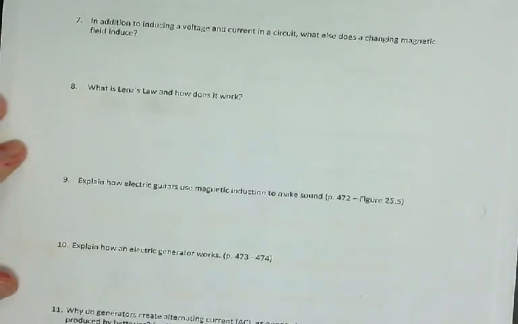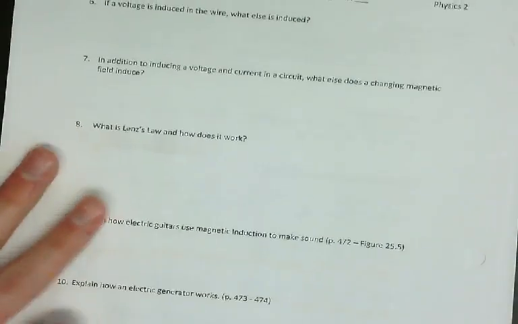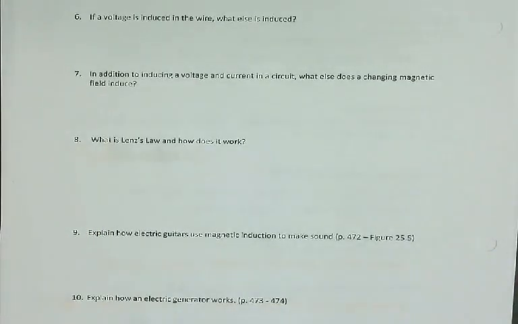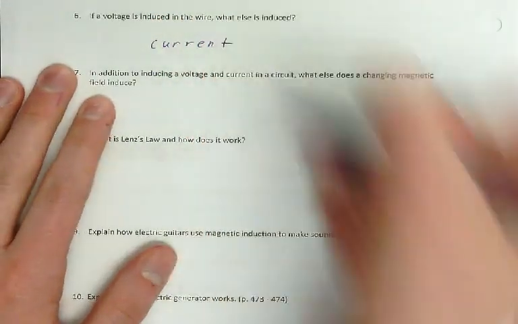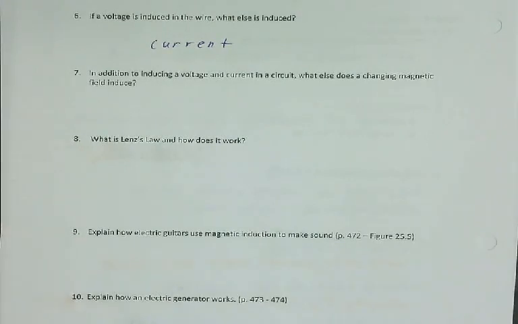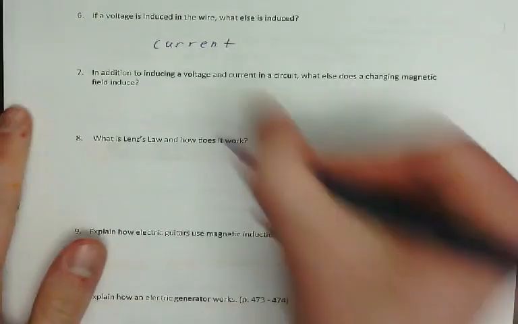All right. If voltage is induced in the wire, what else must be induced? So if there's a voltage, there must be a current. Not bad. And here's the trickier one. If there's a current, what must there also be? Starts with the M. Magnetic field. If there's a current, there has to be a magnetic field.